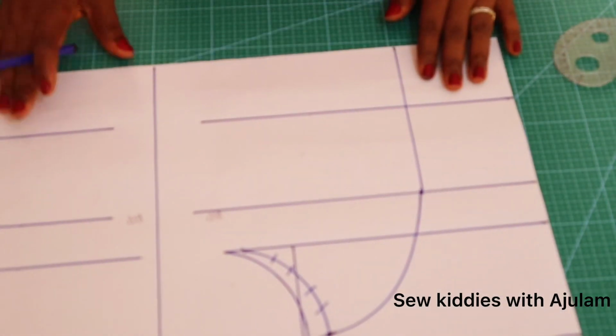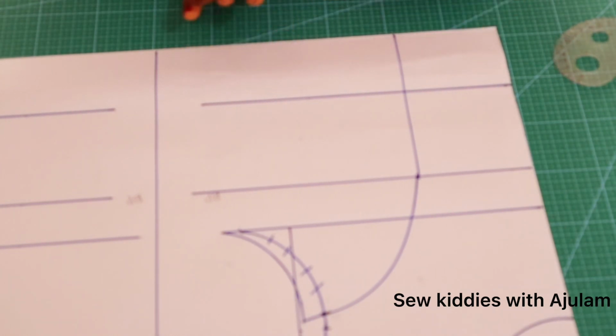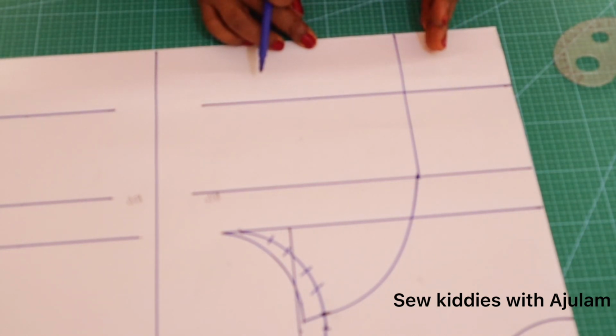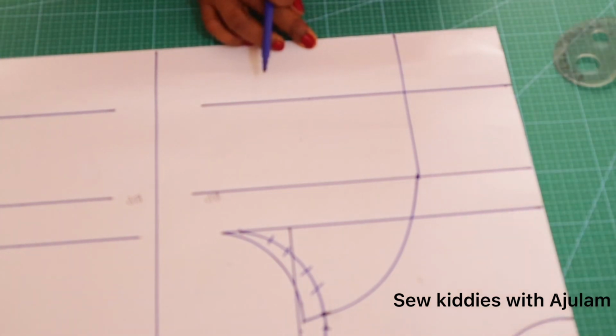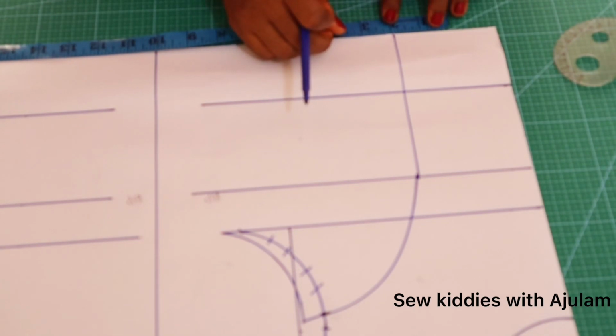Okay, so I'll come down again on this waistline because I want this front to have a very good fit. So all I need to do, I'm going to be using 1 inch on this other side and then half an inch on this other side. This is my dart leg now. So this part that is closer to the center line, I'll mark half an inch.